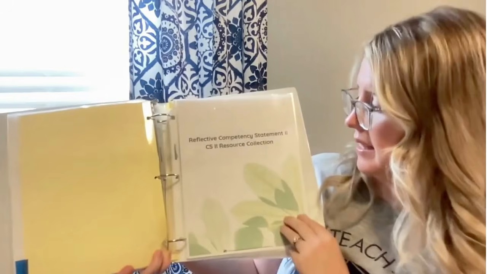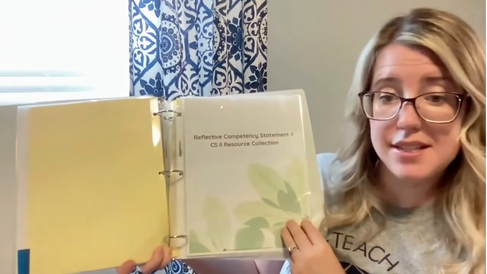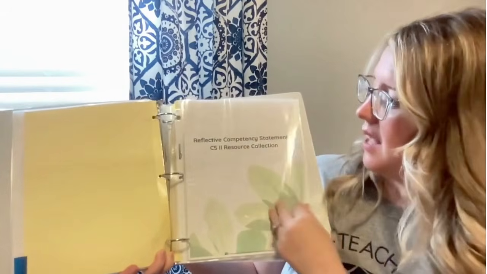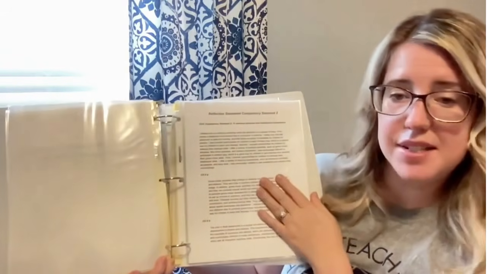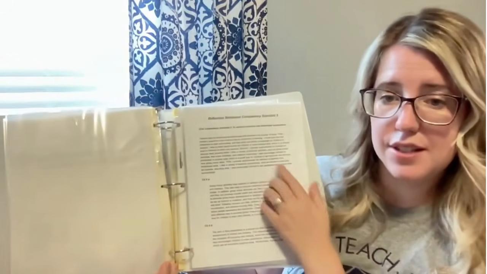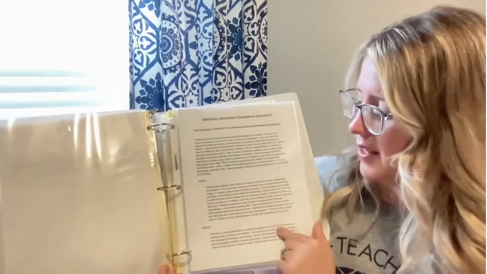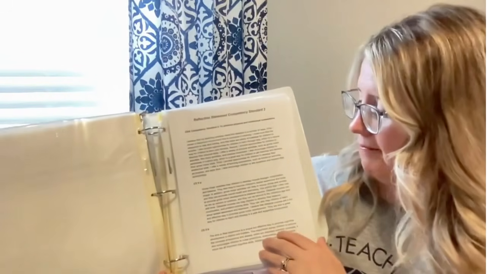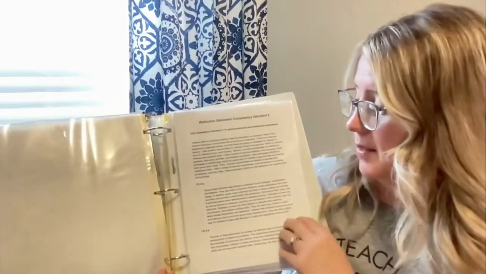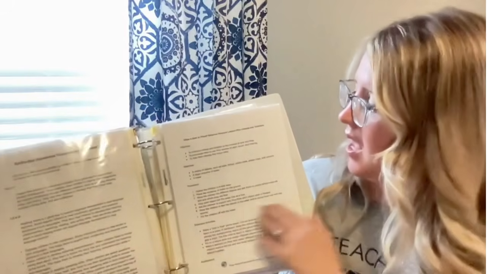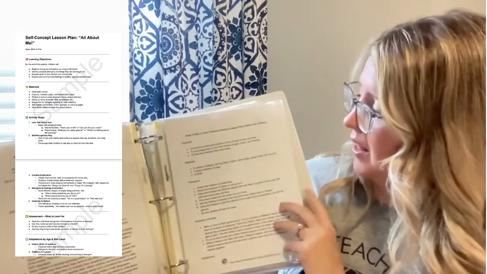This is our next set of resources that we collected. So again, this starts with the Competency Standard 2, my reflection statement, my short paragraph here, and then looking at the smaller paragraphs down here, how I'm using it in my classroom in different specific ways. And then behind that, I have all of my lesson plans.